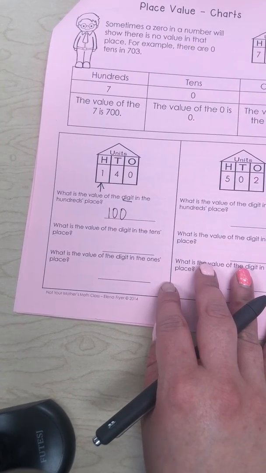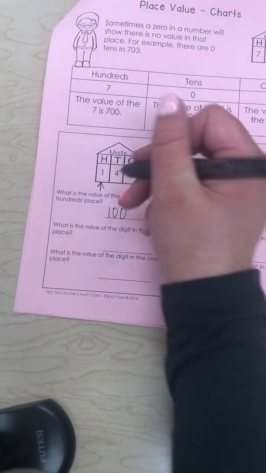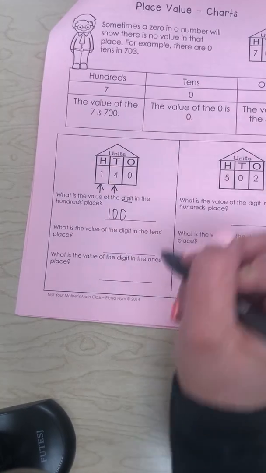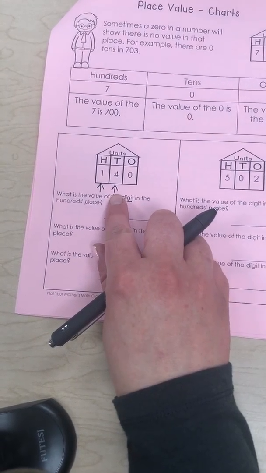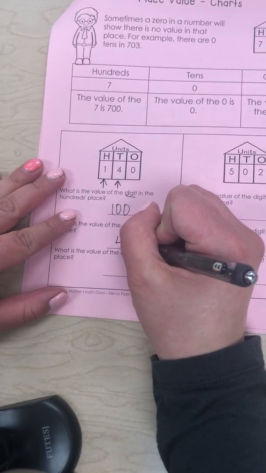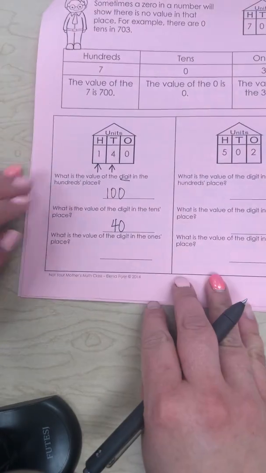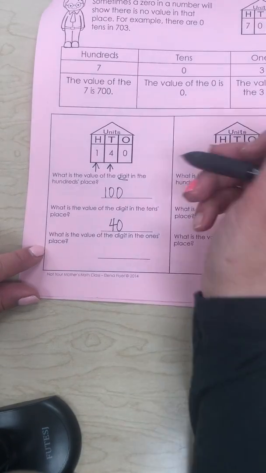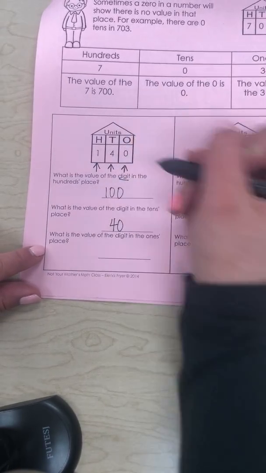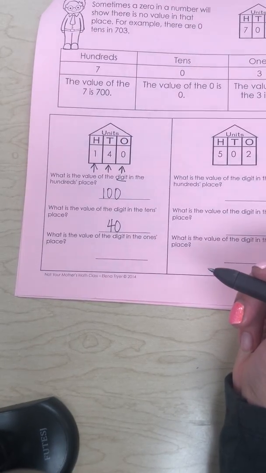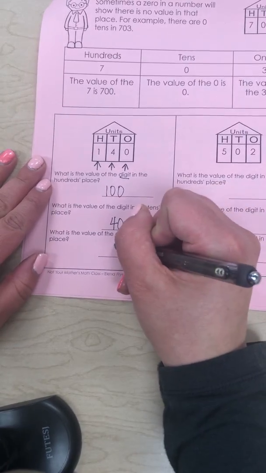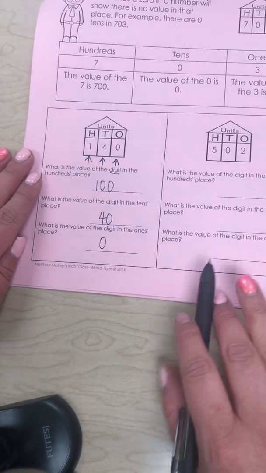What is the value of the digit in the tens place? It's in the tens, so it's not going to be a 4. It's going to be 4 tens, which is 40. And then the digit in the ones place, well, there's 0. So how many ones are there? 0. Okay, so complete this as well.